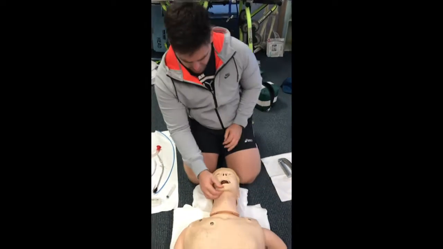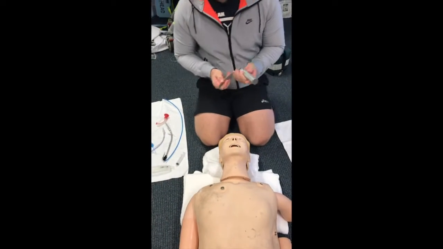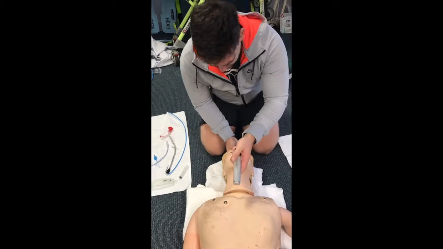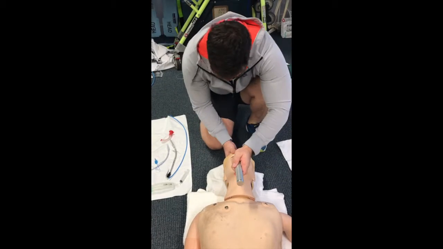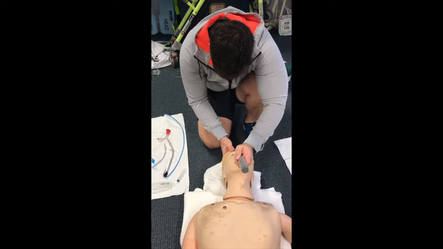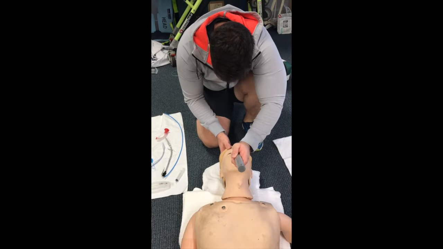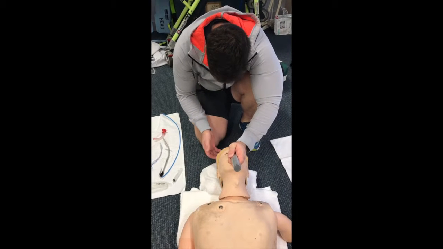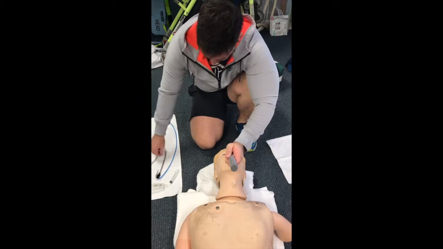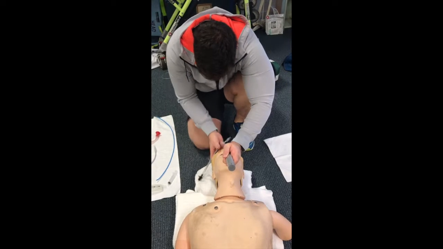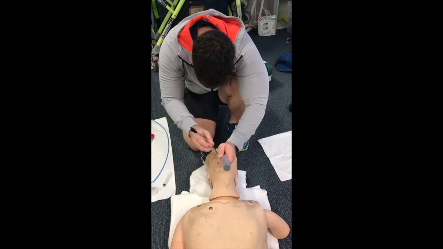Remove my mask. I've got no jaw tone. Grab my size 4 Mac blade, go into the right side of the mouth, sweep the tongue to the left, into the vallecular groove, and I notice I've got a grade 2 view. My assistant would pass me my ETT tube, and I'll go and try to place it.